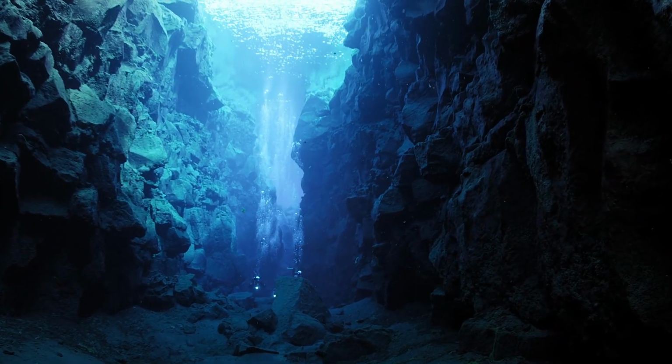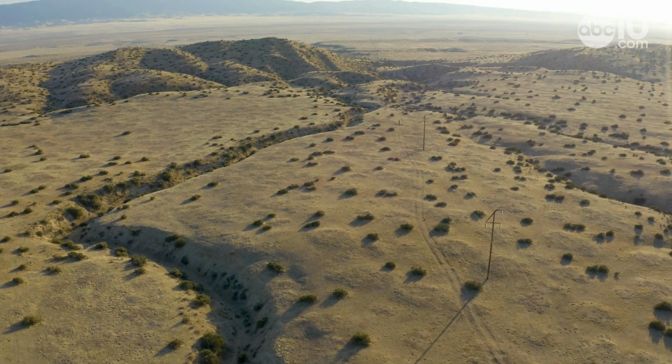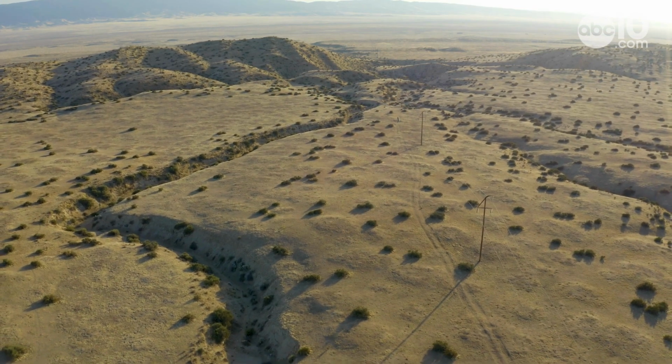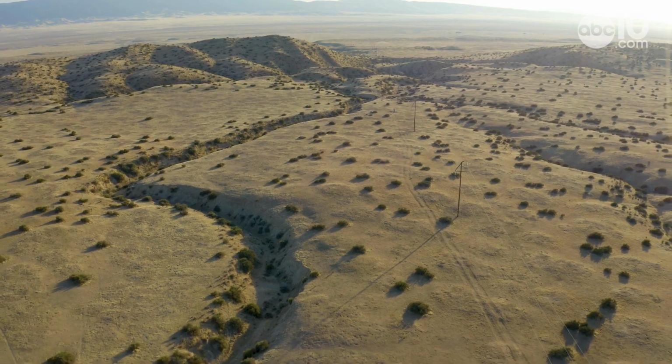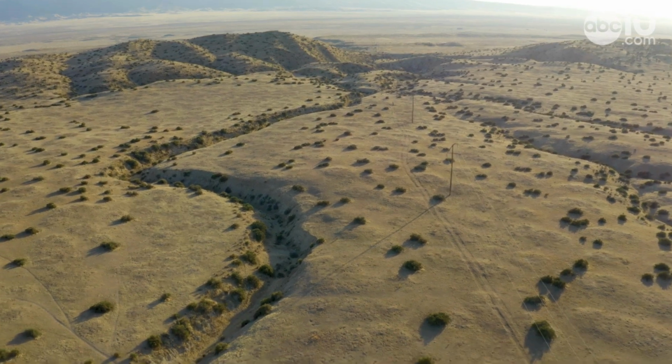although they can be found on land, the San Andreas Fault in California and the North Anatolian Fault in Turkey being two examples. That being said, the most prominent ones are still found in the ocean, specifically in the South Atlantic between South America and Africa.